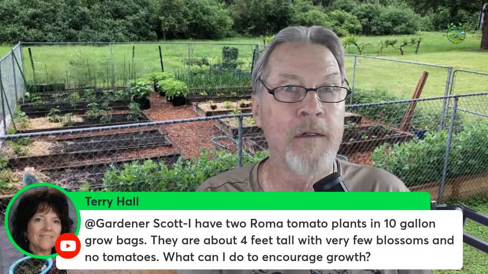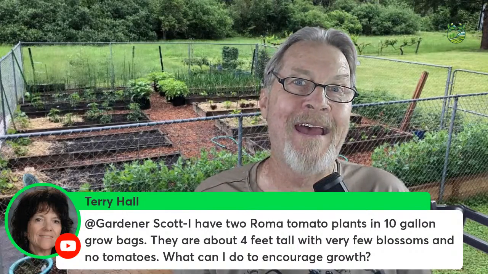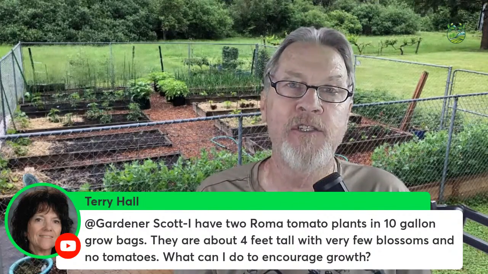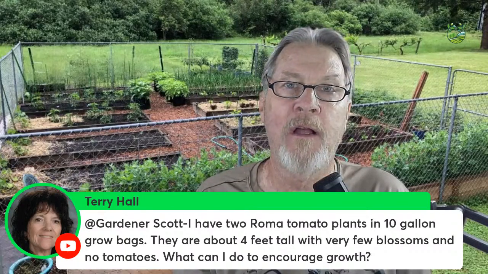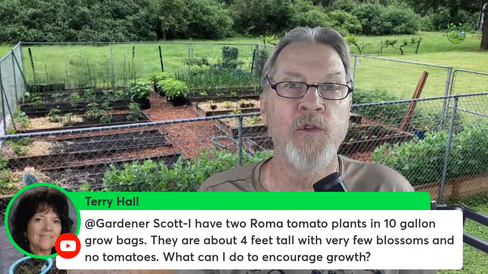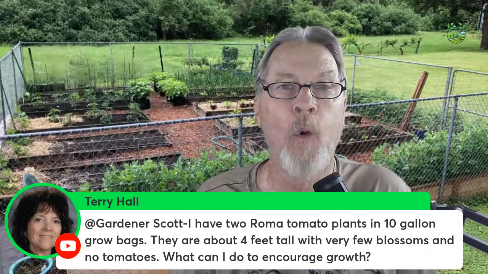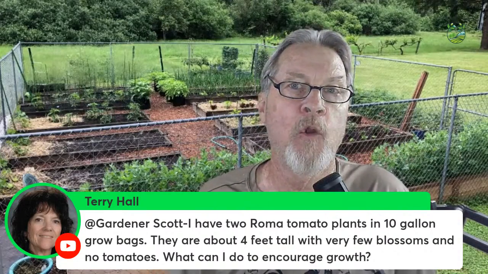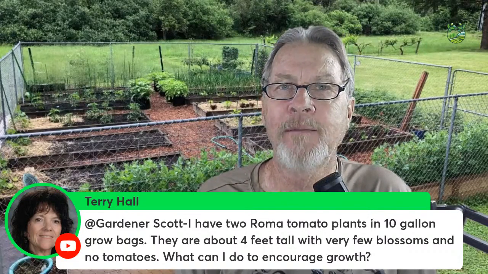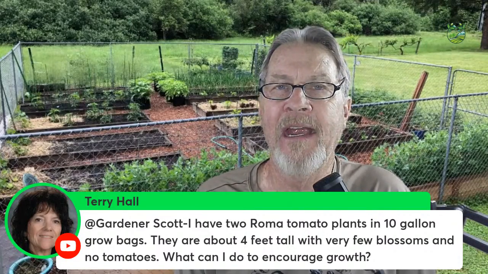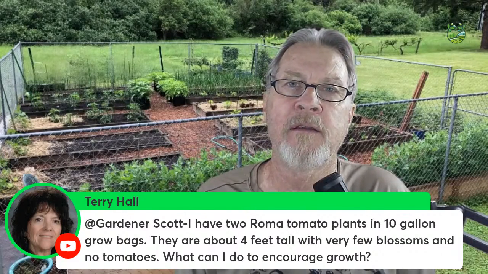The weather, temperature is also a factor. If you've been encountering some of those very hot conditions that we've been talking about, then that can affect the blossoms as well. So if you can move those grow bags during the heat of the day, put them in the shade, or construct a little wall or barrier with shade cloth to try to give them shade during the hottest part of the day. And that might also give you a few extra blossoms and some extra fruit.